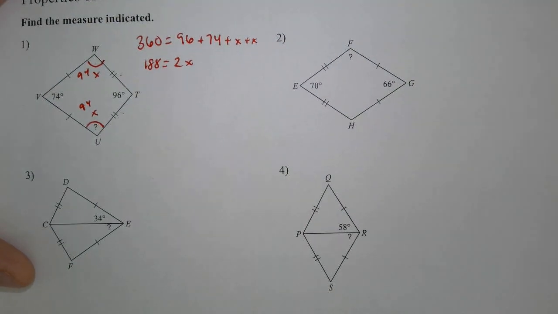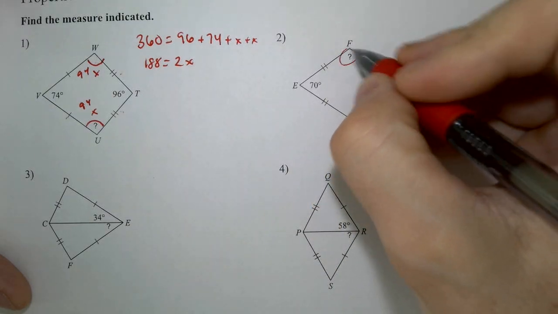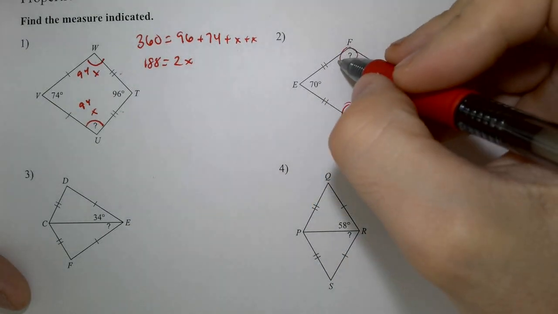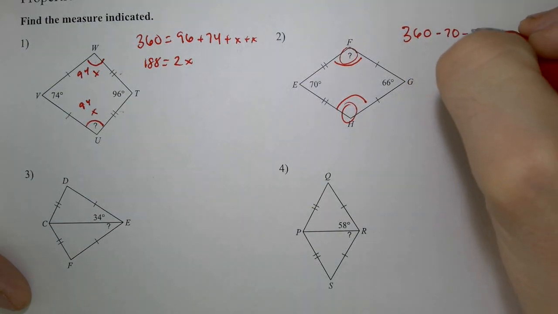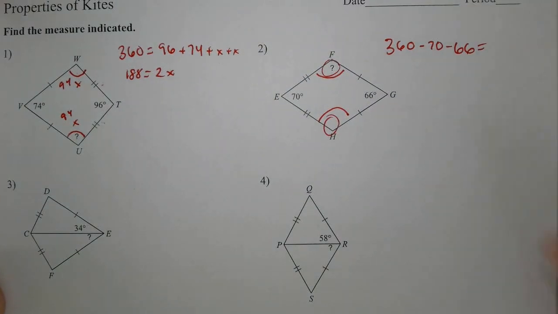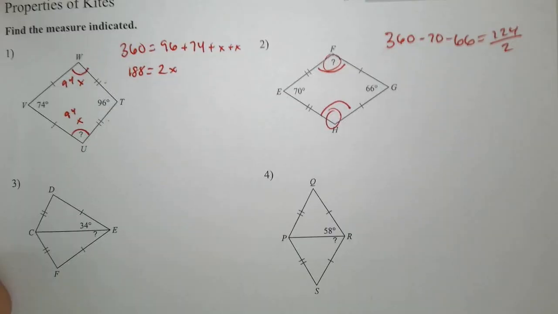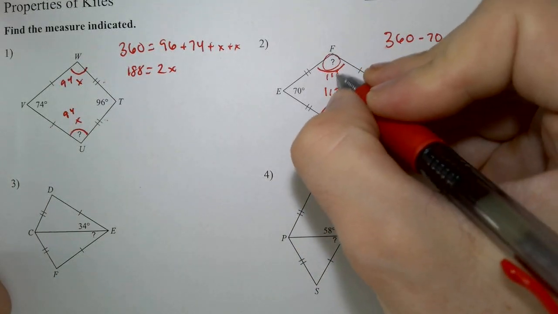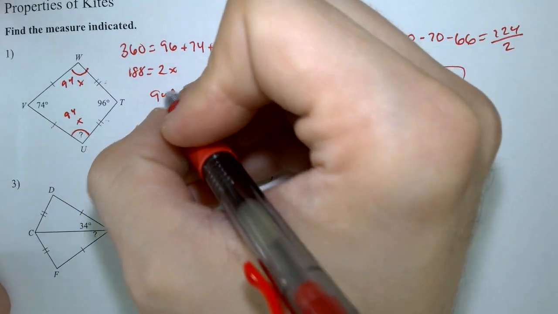All right, same thing's going to happen here. I'm going to do it a little bit differently. I'm going to understand that whatever is left over will be divided in half between these two because these are equal. So if I take 360 and I subtract the 70 and I subtract the 66, which is what I did in my calculator, that would equal the leftover amount, and that leftover amount is going to be split up equally. So subtract 70 and subtract 66, and you get 224. And if you divide that in half, you get 112 for each of these. So this one is 112 degrees, and that one was 94 degrees.